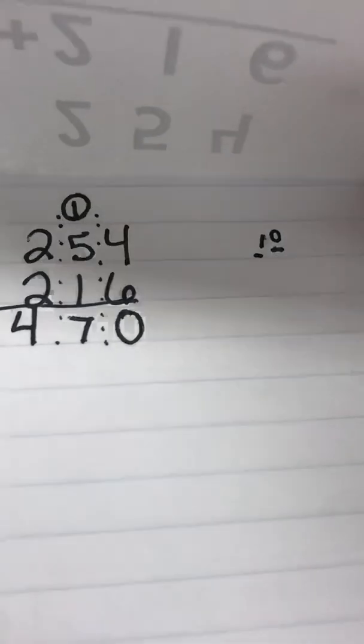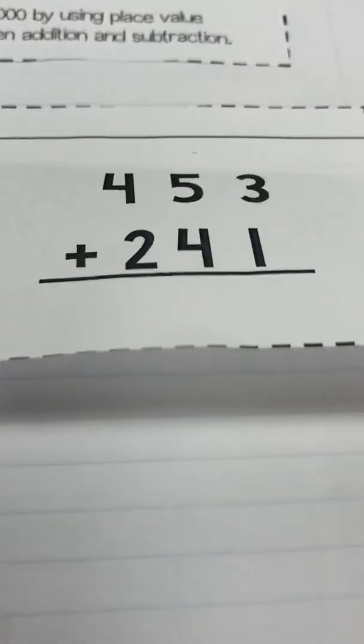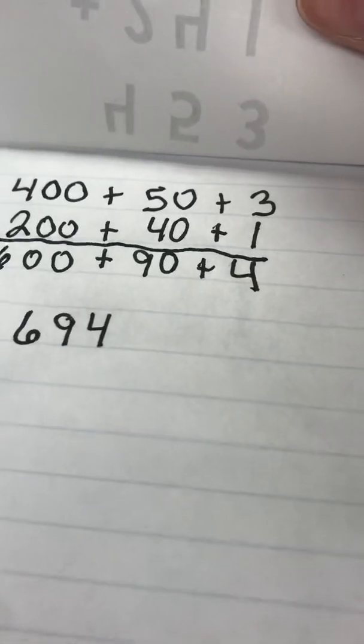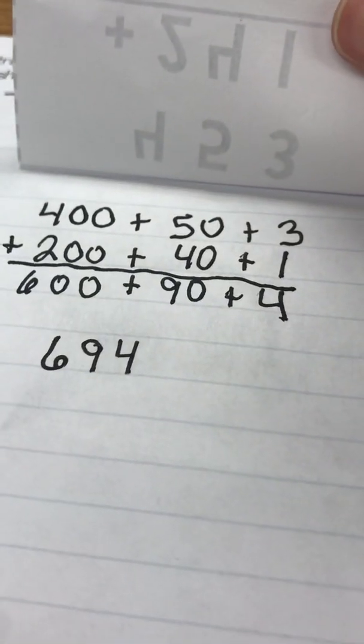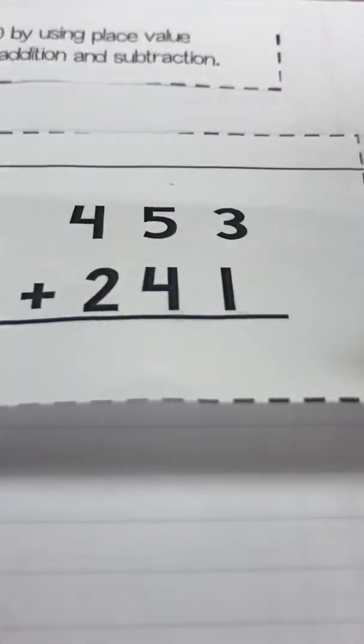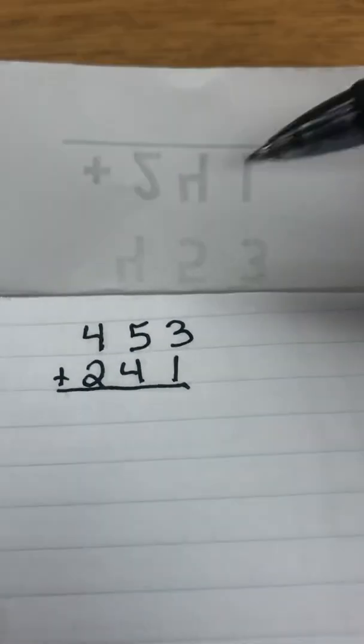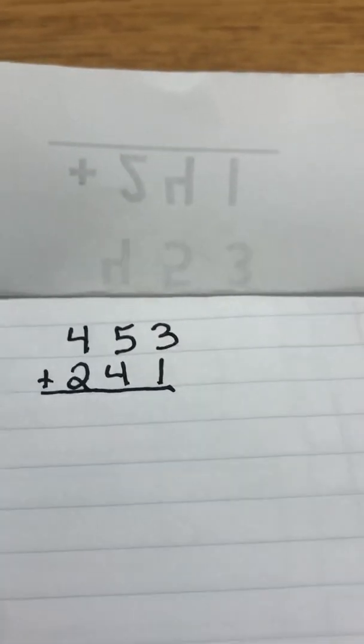Okay, moving on. Let's try this one. Now, if you remember over here, we did not have anything to combine with our place value. So that tells me I should not have anything to regroup. So we have 453. I'm still going to give myself room up there if for some reason I forgot and I do have to regroup. I'm pretty certain we won't. But in case, I'm going to give myself that top row to carry up.